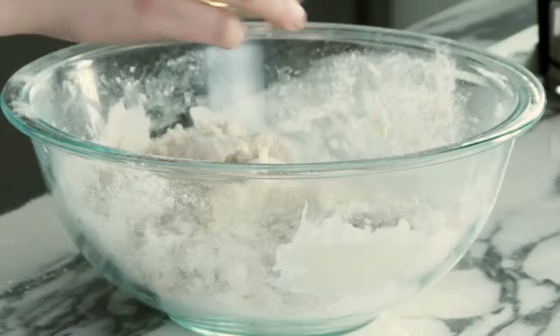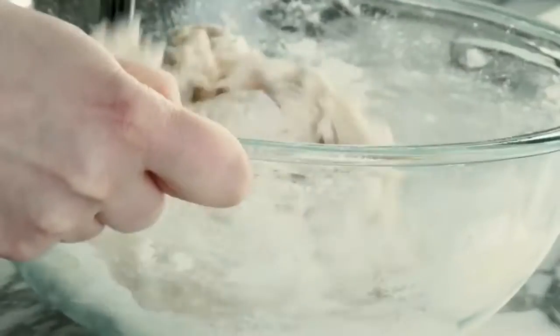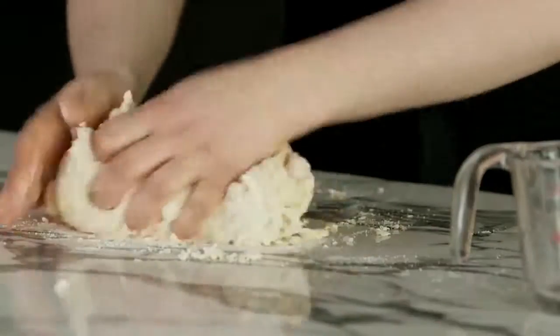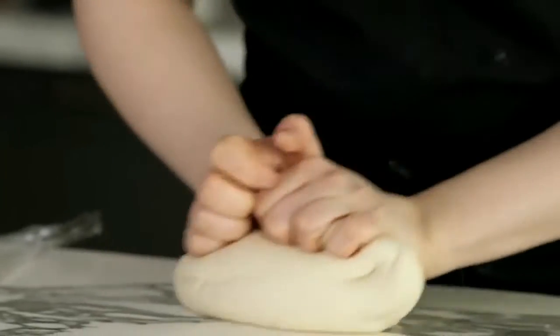So the dough rested. Before I start kneading, I'm gonna add a little bit of vegetable oil, and now it's gonna start coming together into a single mass. When that happens, we can turn it out onto our work surface. Just gonna knead the dough, working it really well with both hands. The dough will go from being kind of lumpy and dry to a very smooth, firm consistency.